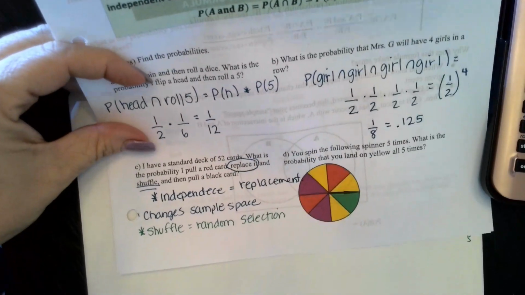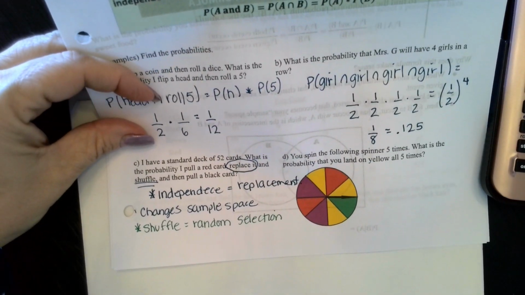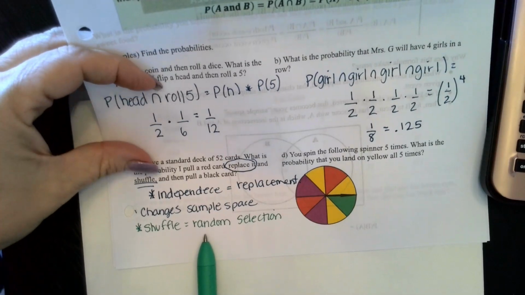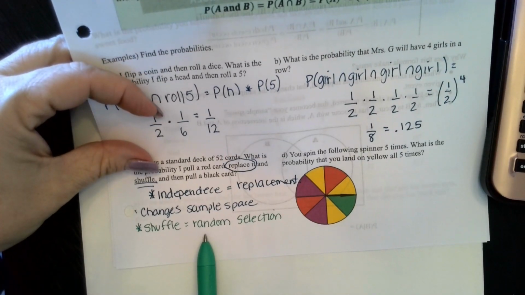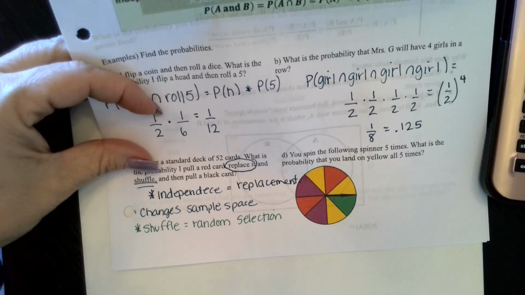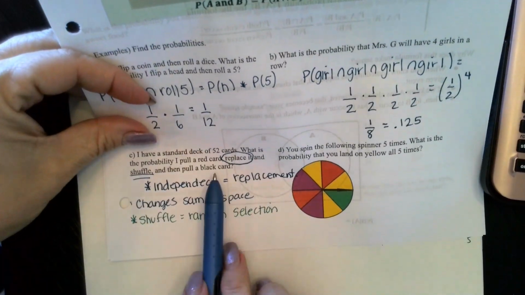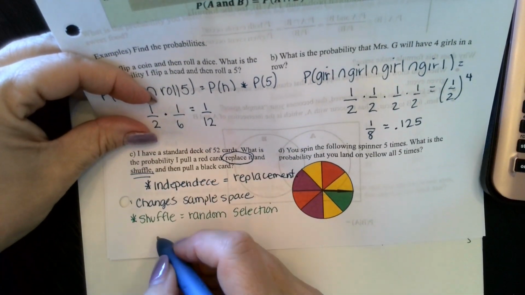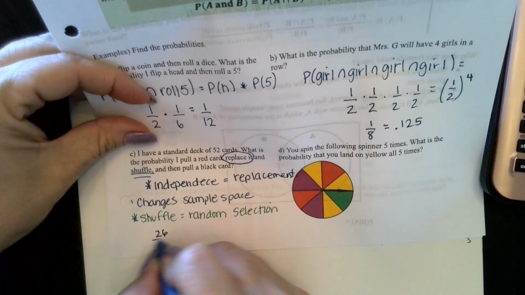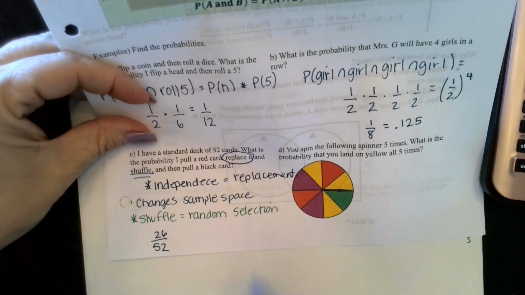So just like on our random assignment, random selection, if we're going to do something where we want it to be completely random, you can't just replace it, you have to replace it and shuffle it. Okay? So what does that look like? So you're going to pull a red card. So red cards would be 26 out of 52. And then you're going to pull a black card.